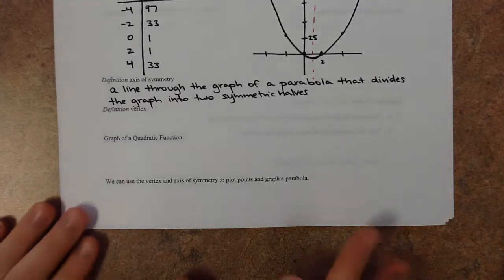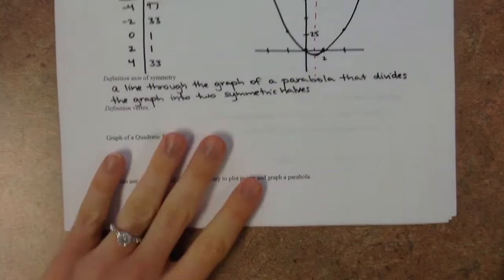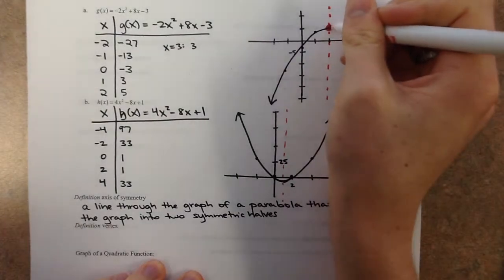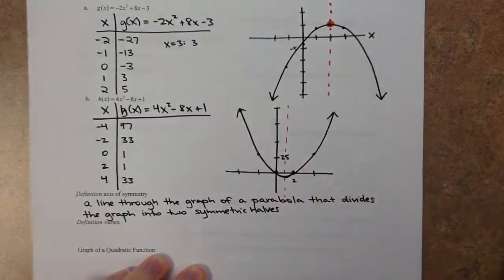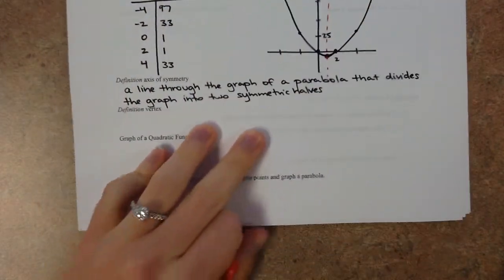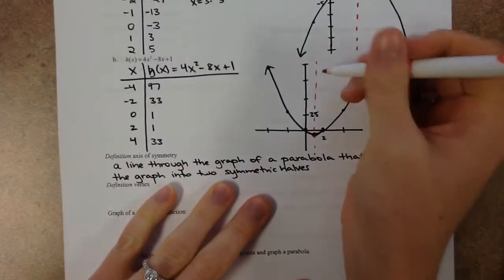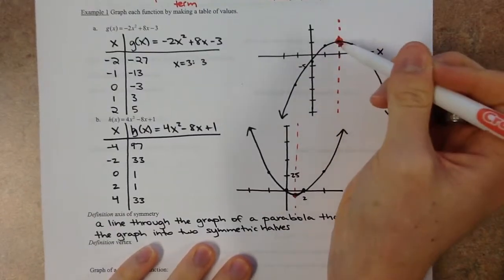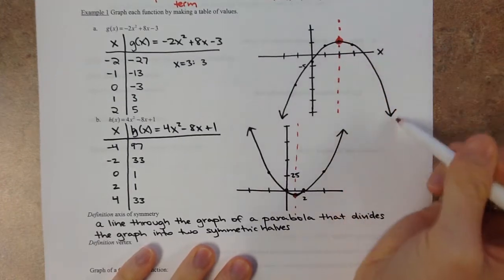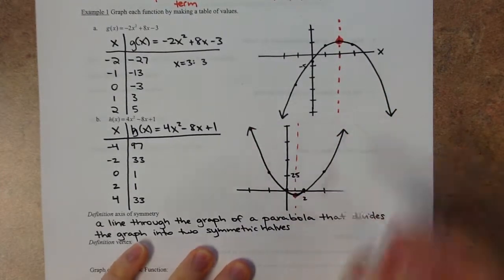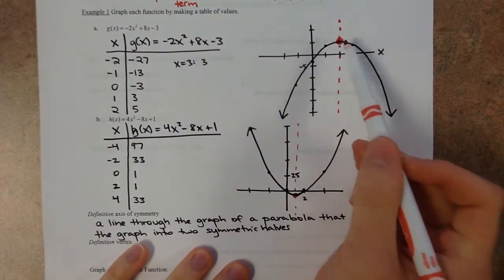Okay, so the next definition that we have here is something called the vertex. Now, both of these parabolas have a vertex as well. It's the highest point on the graph if it's flipped upside down, or it's the lowest point on the graph if it's right side up. So that's the vertex, and notice it falls right on this line, because that's kind of the dividing point. It goes up until it hits its high point, and then it goes down after that, or it goes down until it hits its low point, and then it goes up after that. So the vertex is right on that line of symmetry that we just drew in.